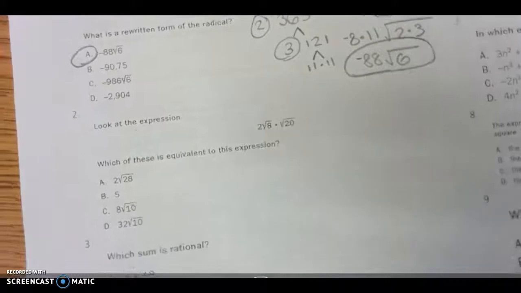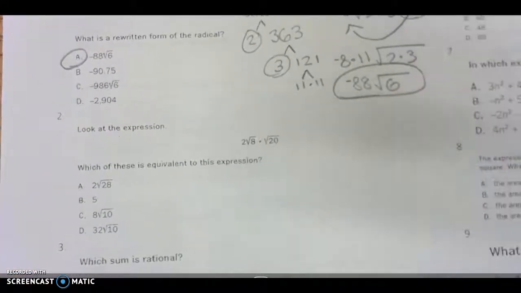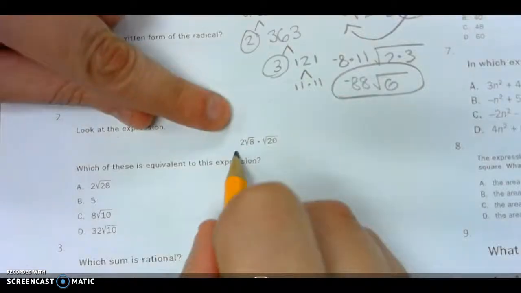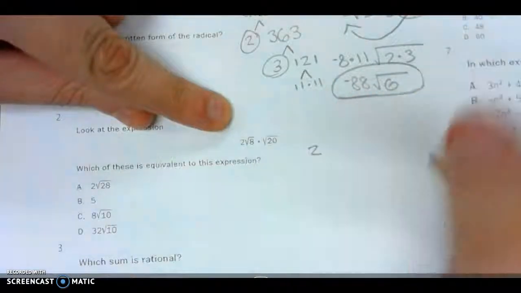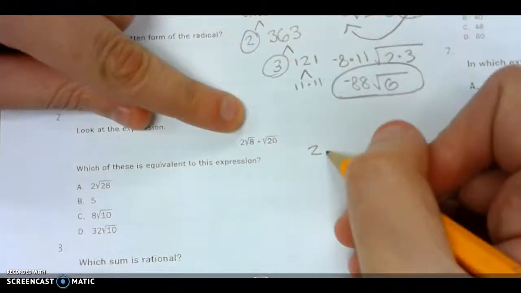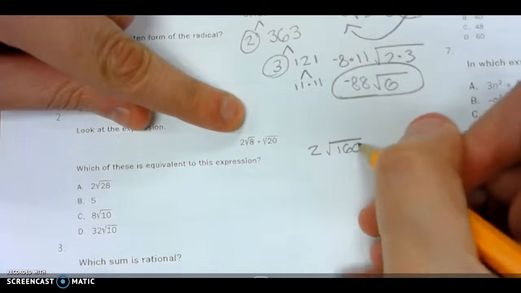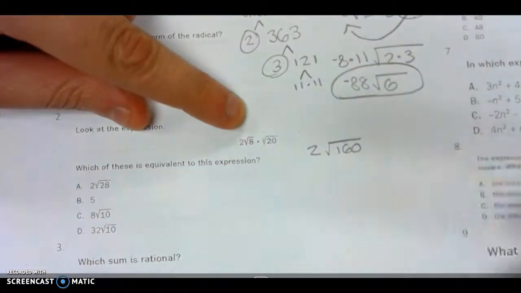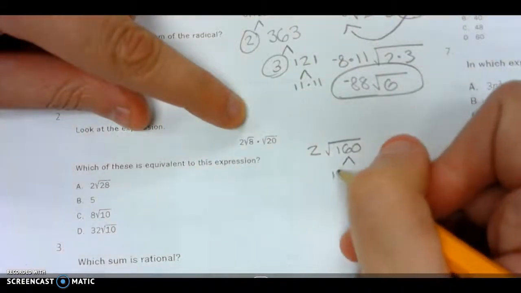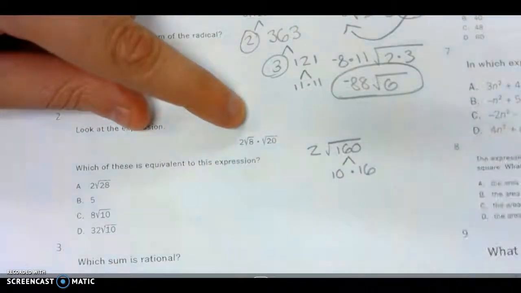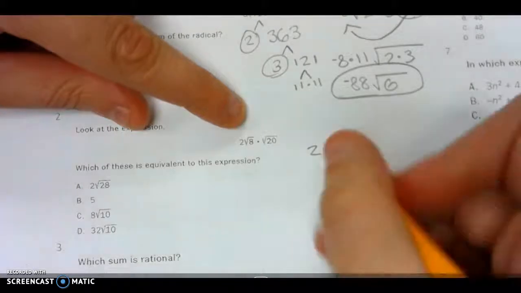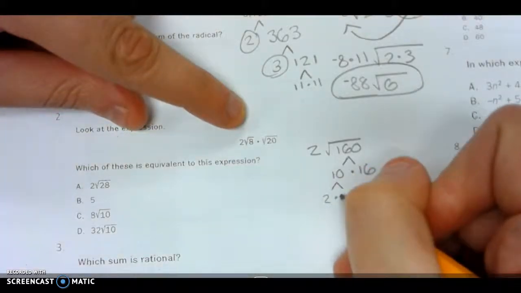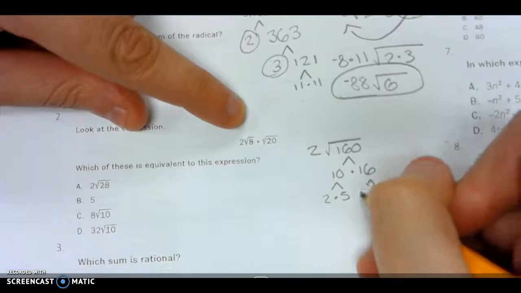Number 2, look at the expression, and we are going to multiply and simplify. You can either multiply first or simplify first. Let's go ahead and multiply first. Outside times outside is 2. Inside times inside is going to be 160. 8 times 2 is 16, and then we've got the 0. What's going to go into this is obviously 10, because we got a 0 on the end. And then both of these are not prime, so I can break them down. So we have 2 times 5 and 4 times 4.